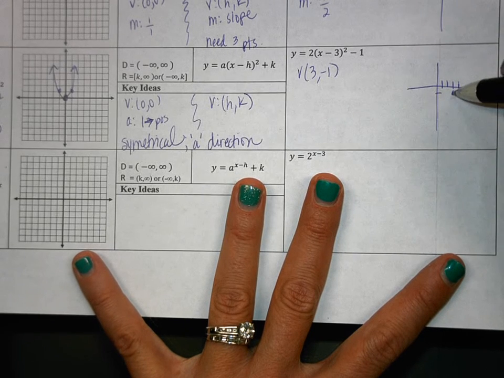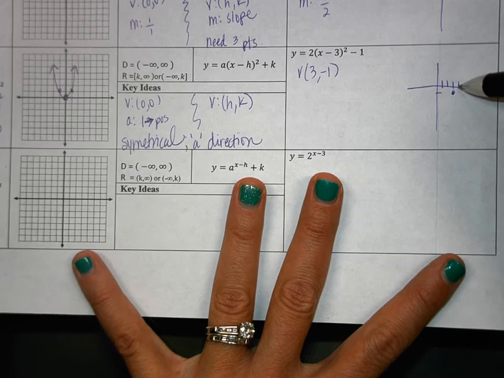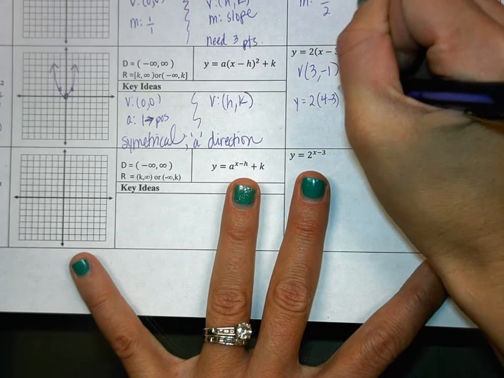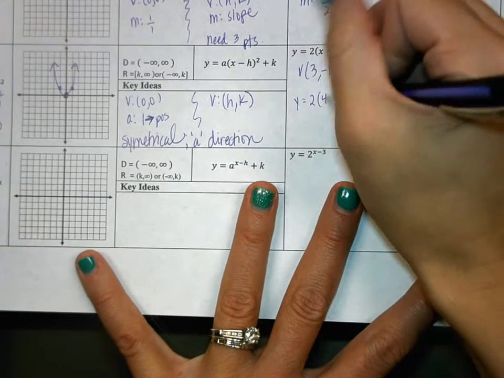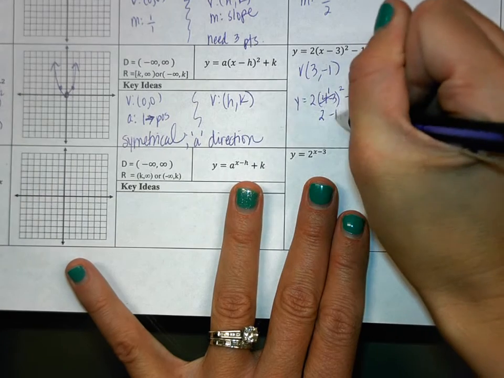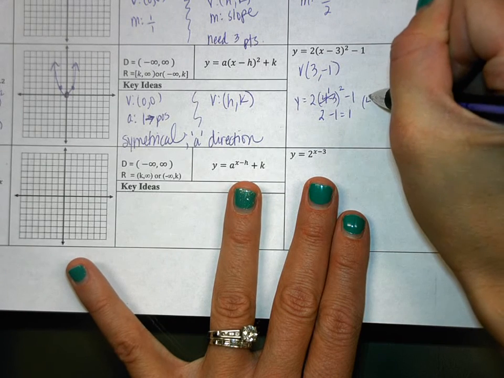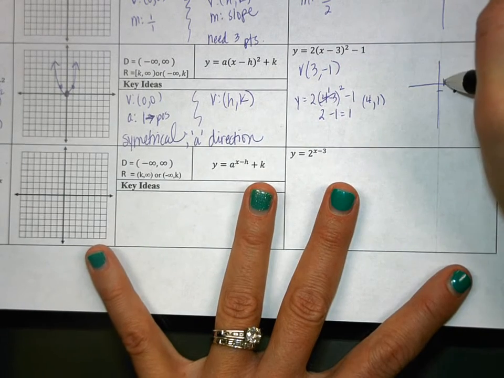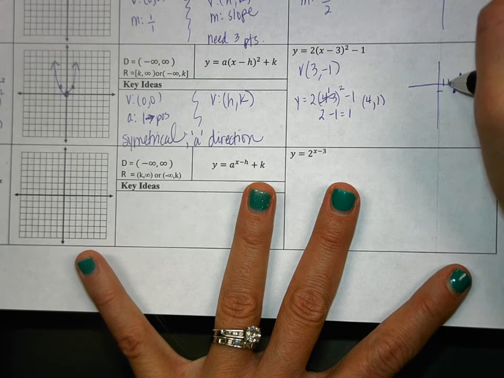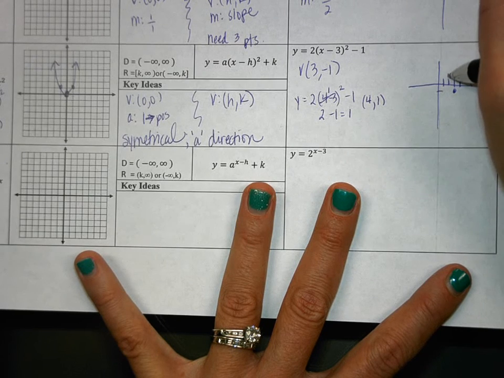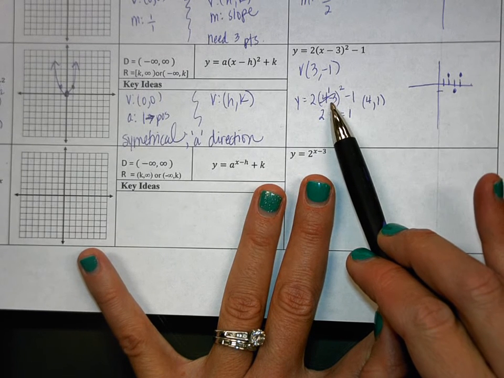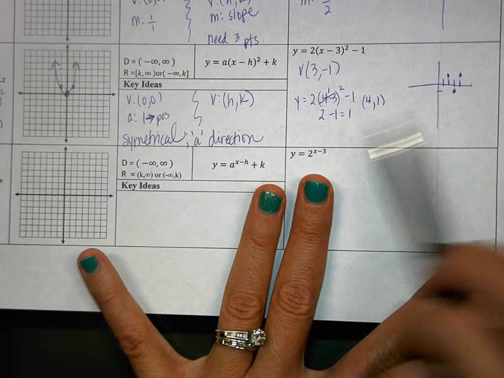So if I choose 1 to my right, what x value is that? 4. So if I go y equals 2 times 4 minus 3 squared minus 1, what's 4 minus 3? 1, and 1 squared gives me 1, and then 2 times 1 is 2 minus 1, which equals 1. So I have an ordered pair at 4, 1. So write 1, 2, 3, 4, up 1. Which means that there's going to be a point at what? 2, 1 as well. And again, if you plugged in 2 minus 3 gives me a -1, and when you square -1, it becomes a +1, and so you still end up with that same answer.